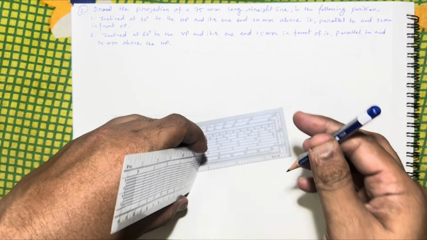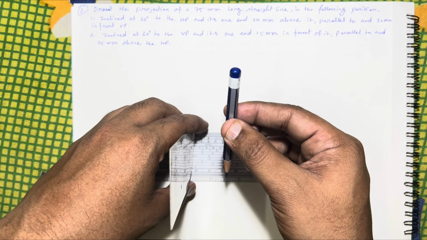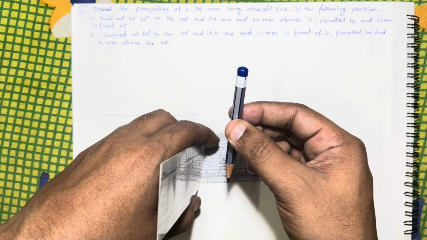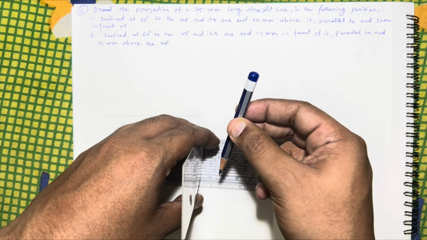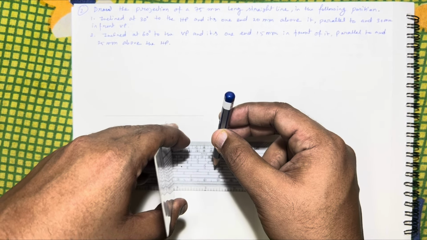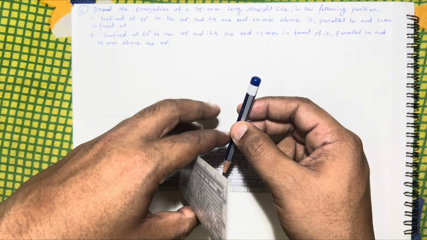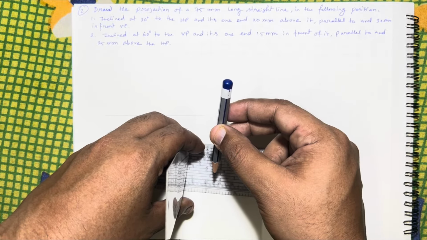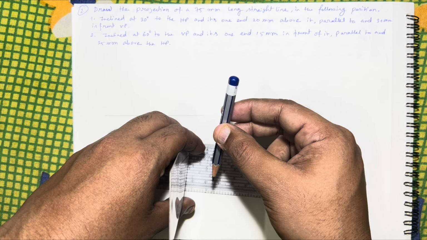and if you see, what angle you can get? 30 degree. Okay, and how much distance from the HP? If you see from the front, this much distance you can see. So 20 above it, so you can see this angle, 20 above the HP and make angle 30 degree.